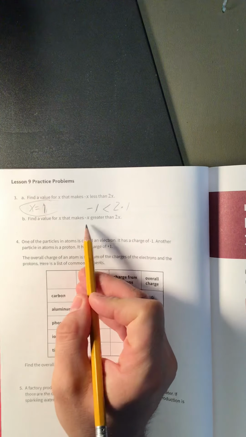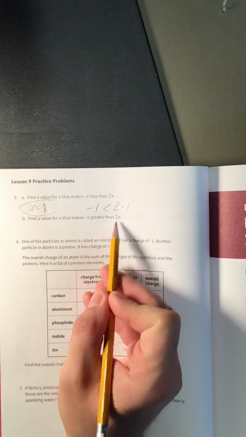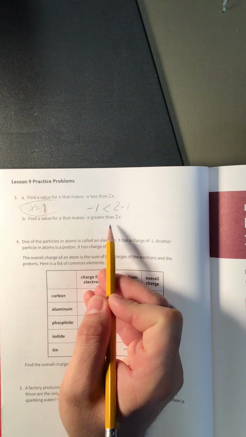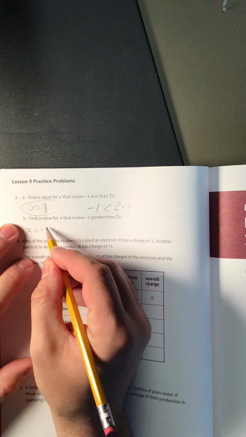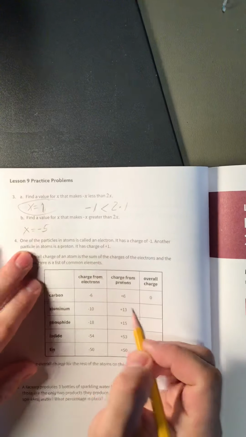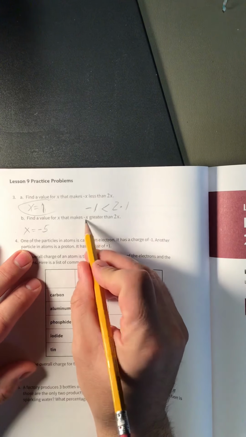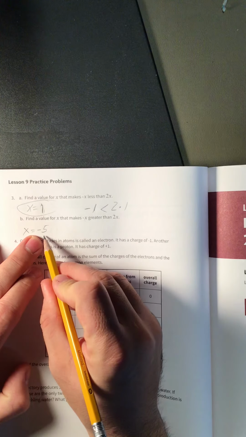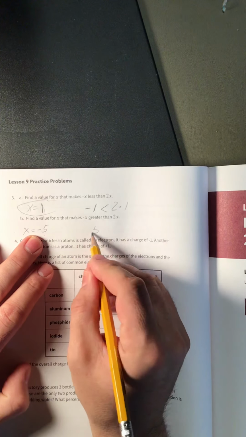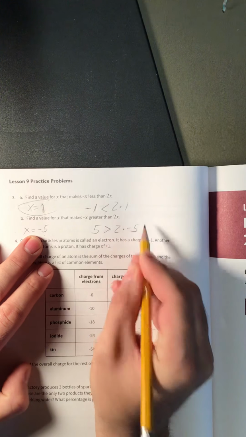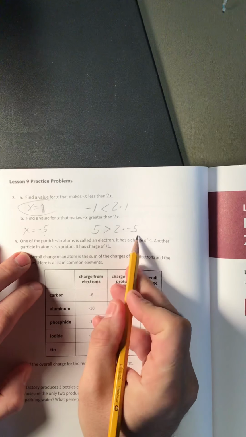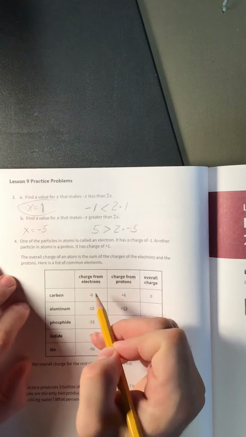Next one. Find a value for x that makes negative x bigger than 2x. So I'm probably going to need the opposite sign. Let's go a little bigger this time. I'm going to go with negative 5. Okay, so what is the opposite of x? X is negative 5, the opposite of that would be 5. Is that bigger than 2 times x? Is 5 bigger than 2 times negative 5? Is 5 bigger than negative 10? Yes, it is. Again, that's just an example of a problem.